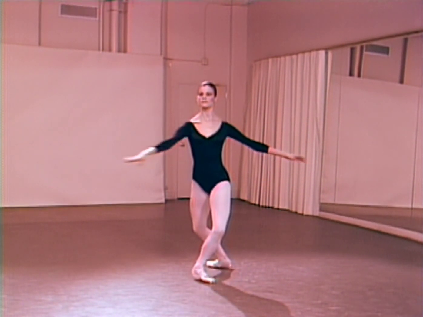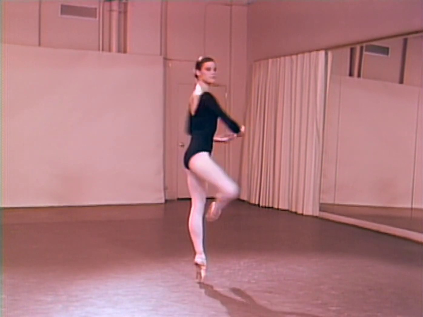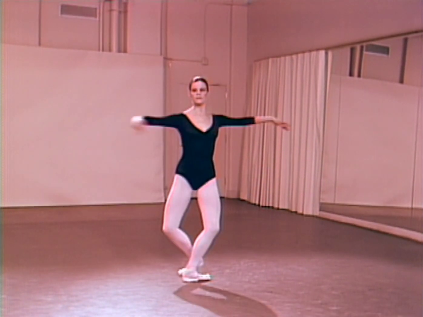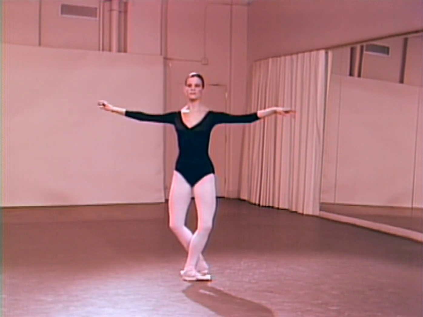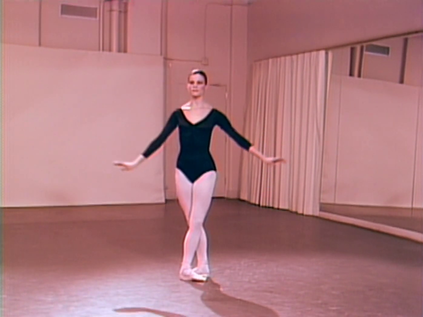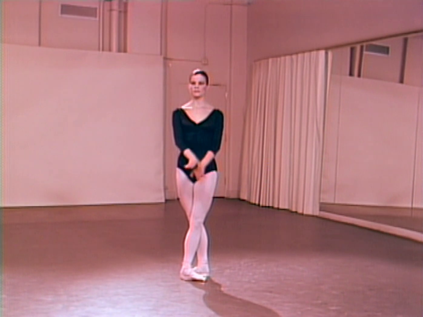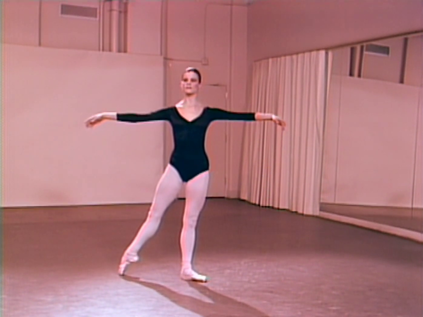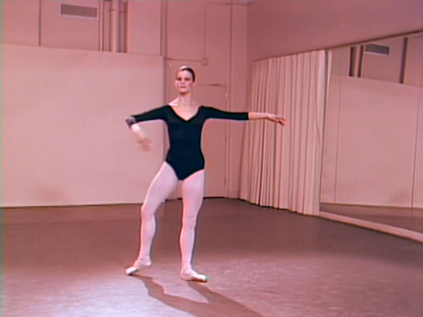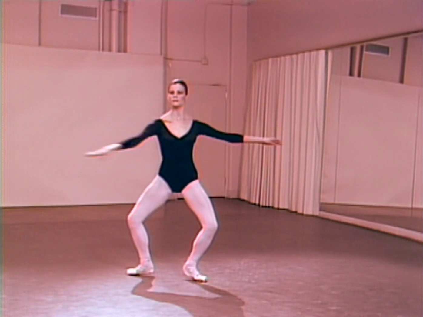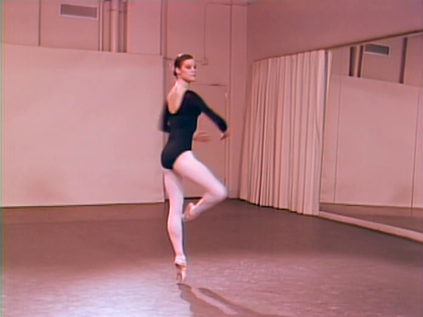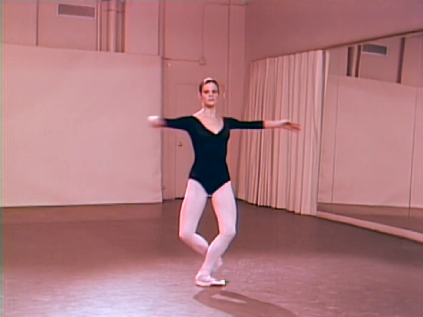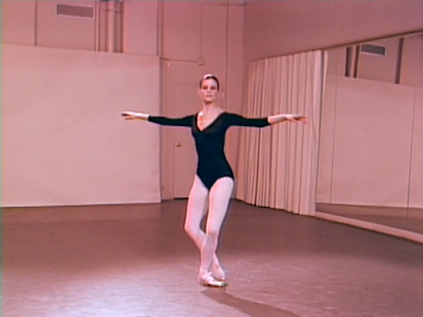Pirouette en dehors from fourth. Pirouette en dehors from second. Although not shown here, pirouettes may also be taken from Grand Plié.